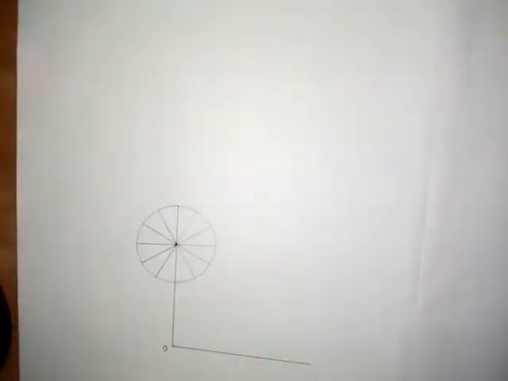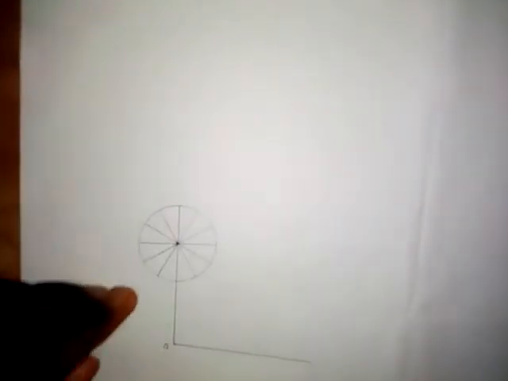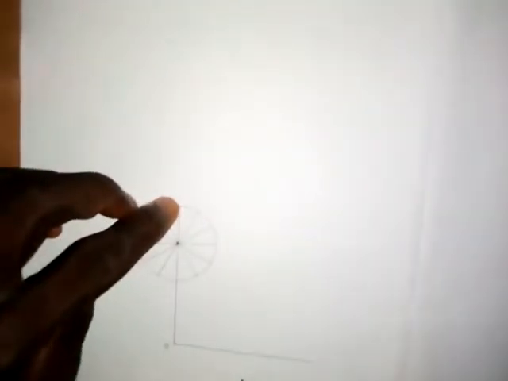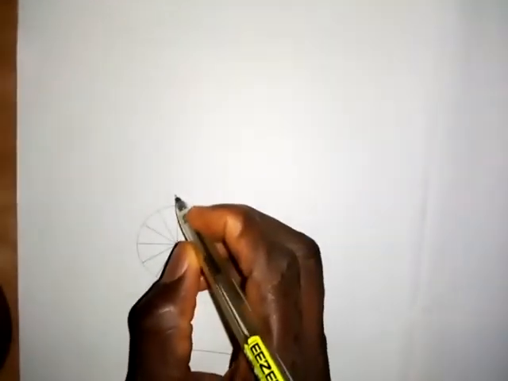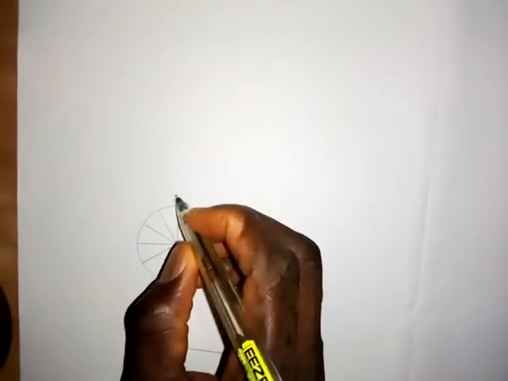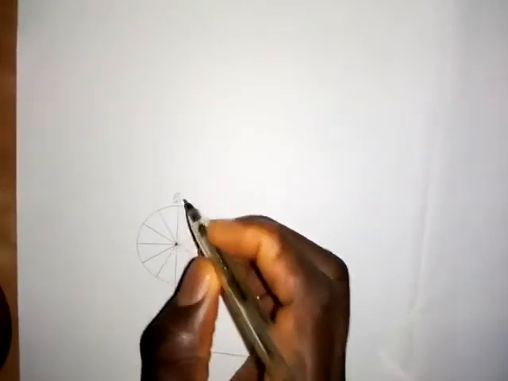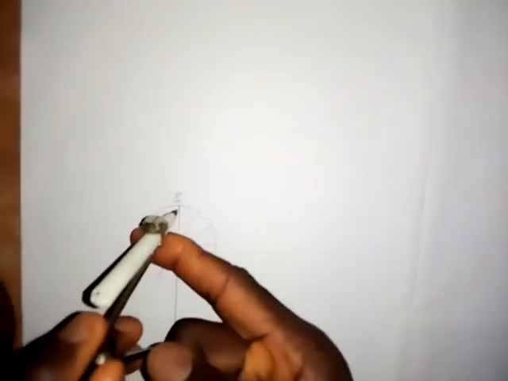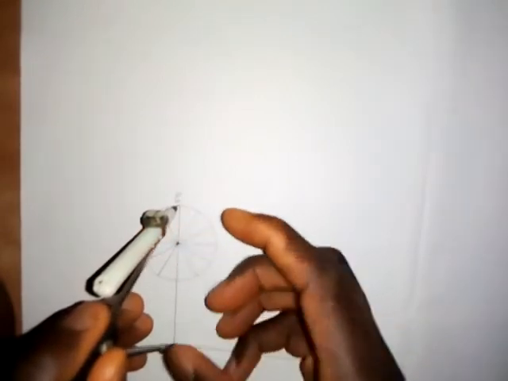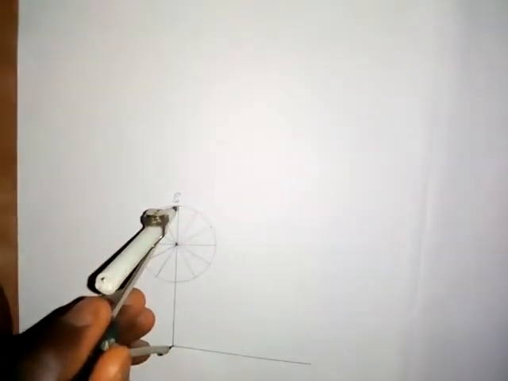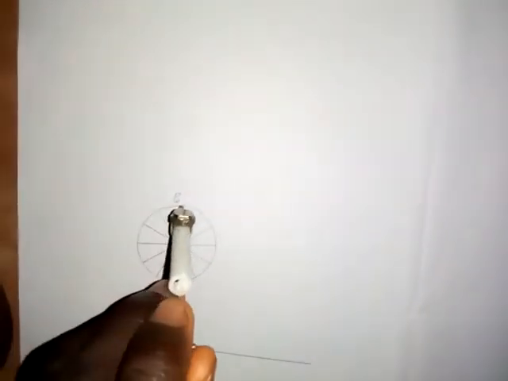Okay, so after doing this, let's call this point on the circle point P0. So this is point P0, the starting point. Then take your compass, put it at point O here, and extend it to point P0 here, and draw an arc.